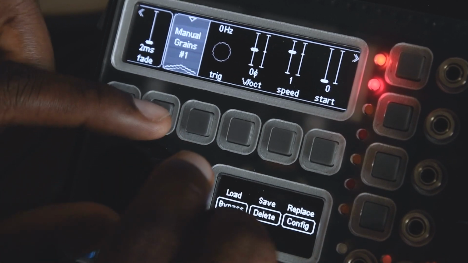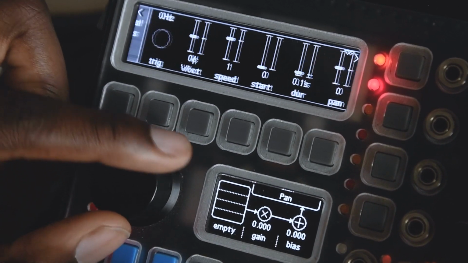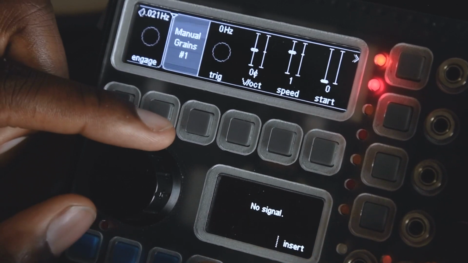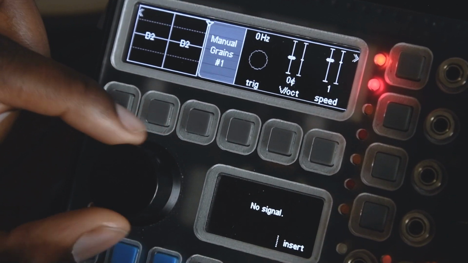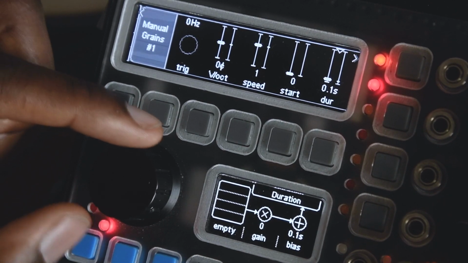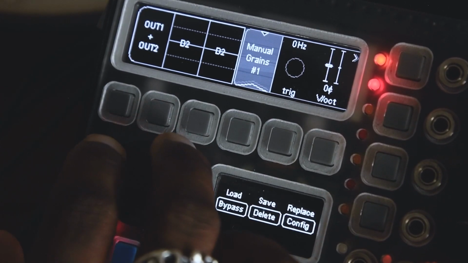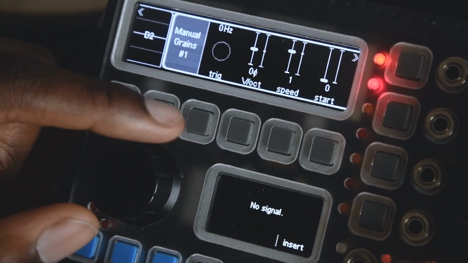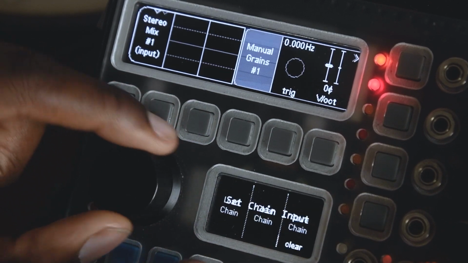The way manual grains works, and this should just be playing. So okay, no, it won't play. So anyway. Start our variable speed sample player and delete our dub looper. And you can hear when I delete things for CPU reasons, it will mute the audio. And the way to avoid that is to have things in mixers. So yes, that's the first thing. Grab this and move to a mixer. Now that's in a mixer.